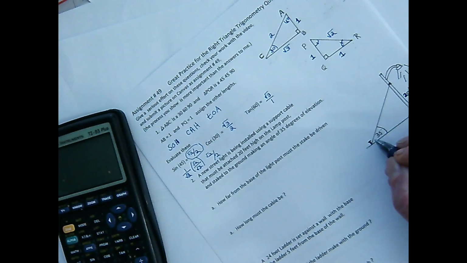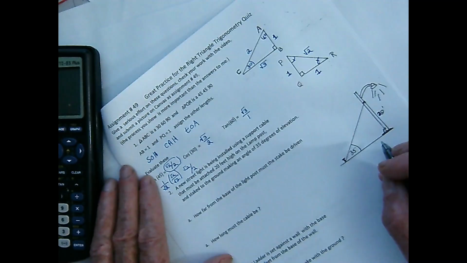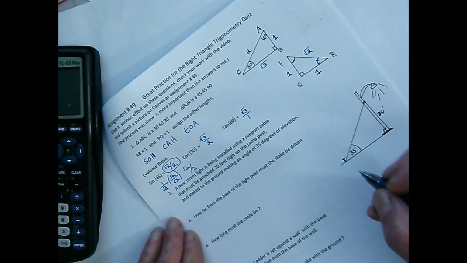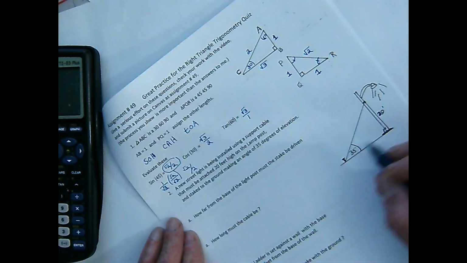Okay. So using this sketch, how far from the base of the lamppost must the stake be driven? Here's that lamppost, and here's that stake being driven. I guess we're looking for this distance right there, aren't we? I'm going to call it D. We're going to find that distance.